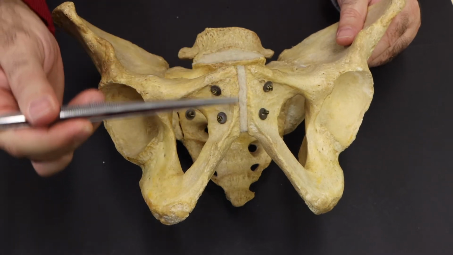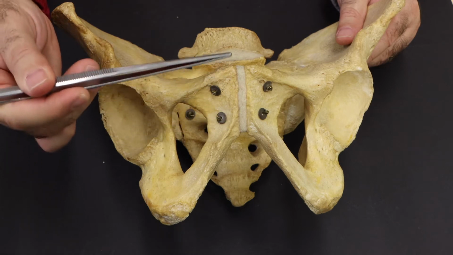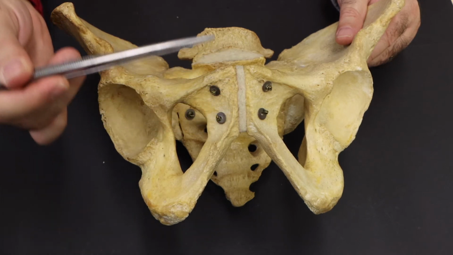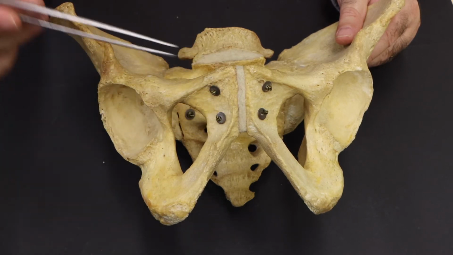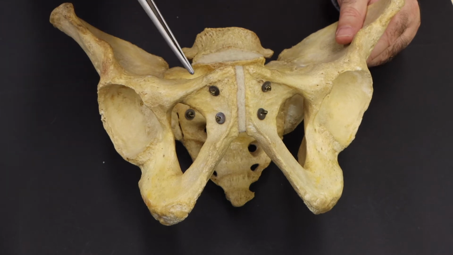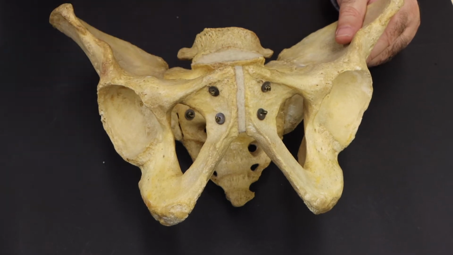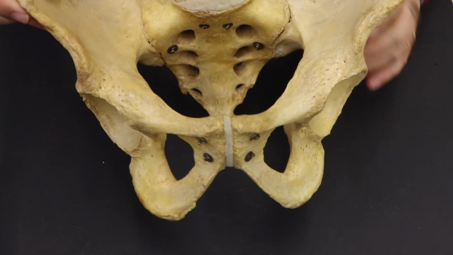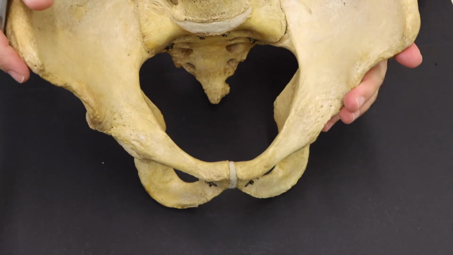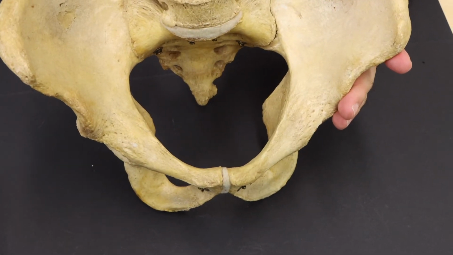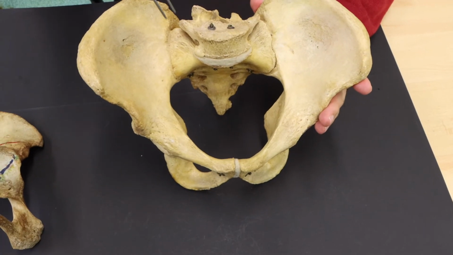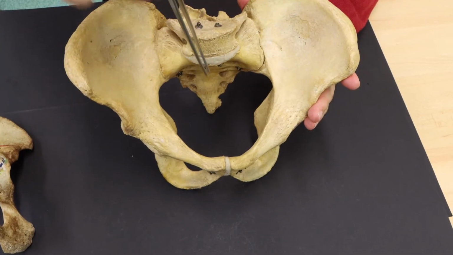Then there is a distance here, which in the male is usually longer, around 5 centimeters. In the female it is shorter, around 4 to 4.5 centimeters. Another landmark that helps in recognizing whether it is female or male is the pelvic inlet.